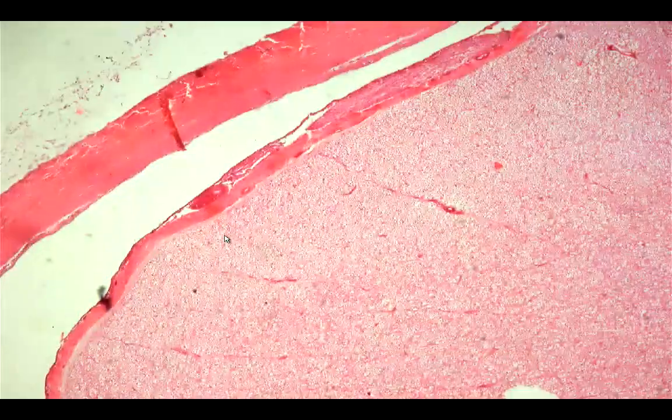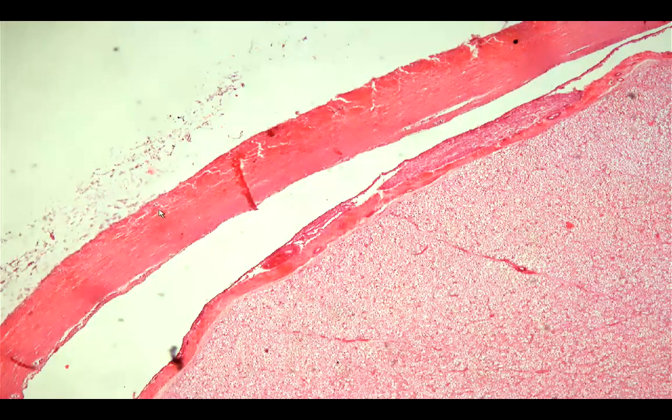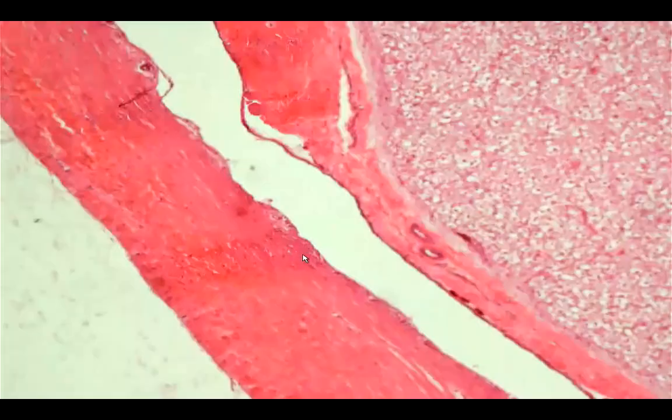There are three meninges that surround the spinal cord. The outermost would be the dura mater, and this is the thickest among the three. And the next would be the arachnoid. Okay, this is the arachnoid, and then this is the pia. Let's look at the high power magnification of the three.